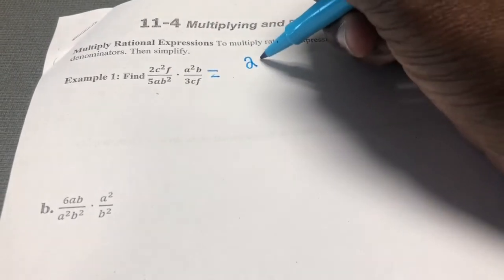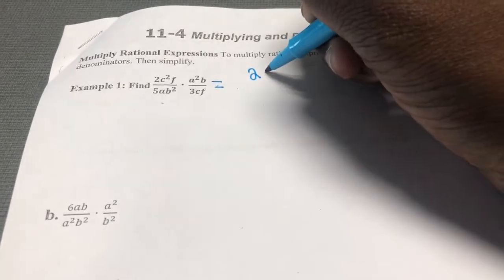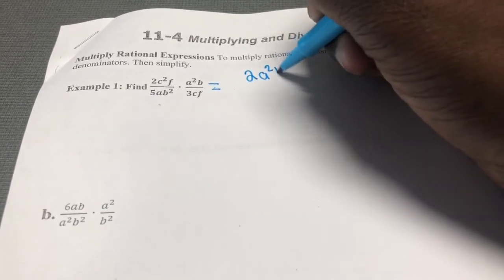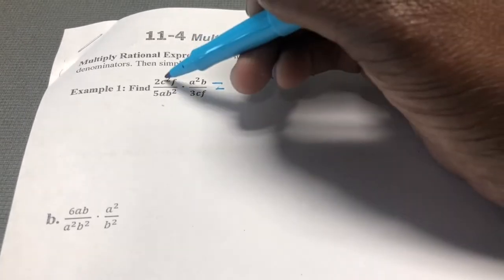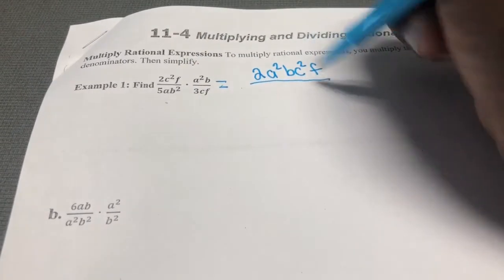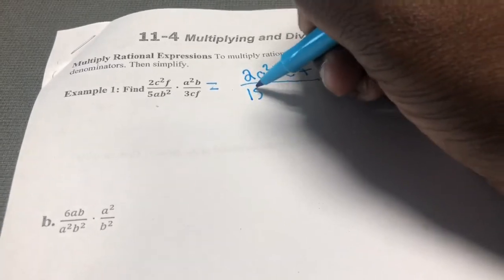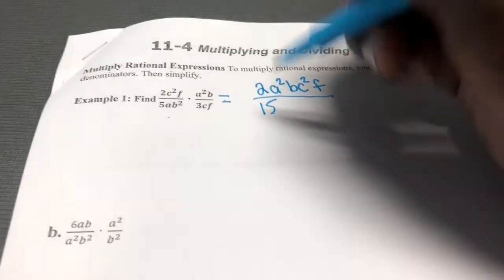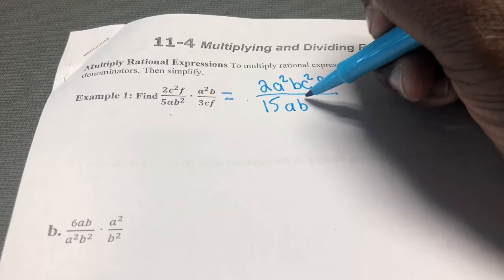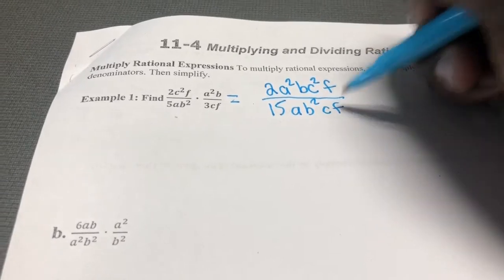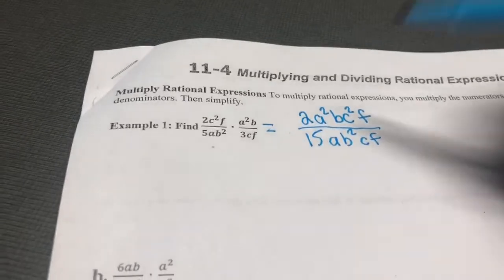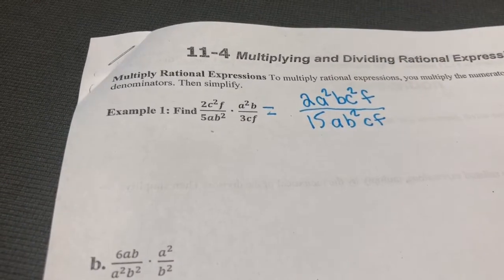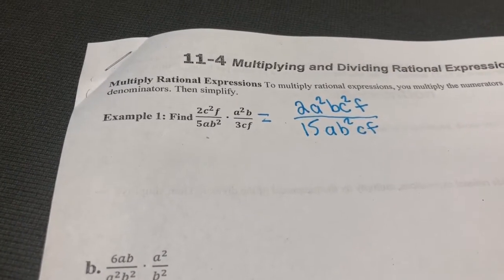When we multiply our numerator, we end up with 2, and I'm going to put it in alphabetical order: a squared b c squared f. So I basically combine those variables and put them in alphabetical order. At the bottom, we have 5 times 3 is 15. Then we have a b squared c f. So we multiplied the numerator and denominator, and now we're going to simplify. Can 2 over 15 simplify? No, it's already in simplest form.